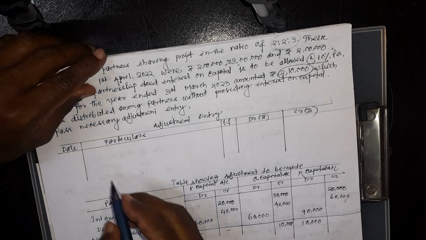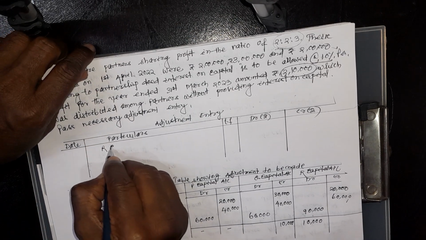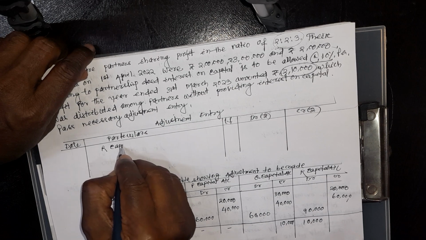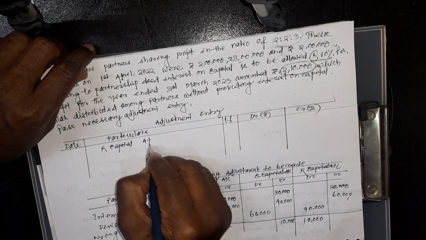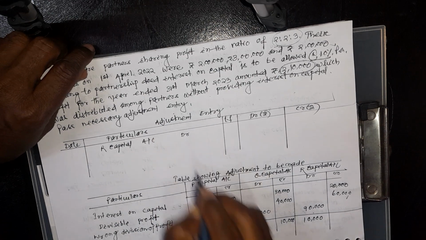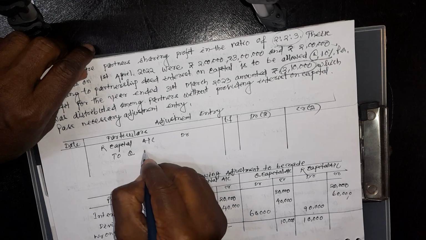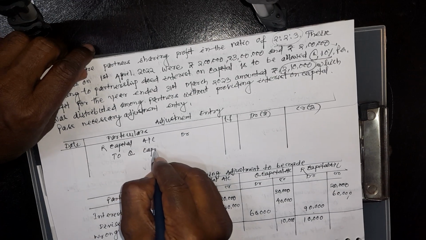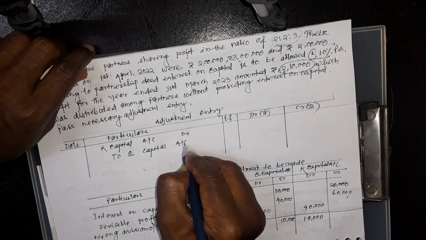So you will pass the journal entry. R capital account debit to Q capital account. It is very easy.